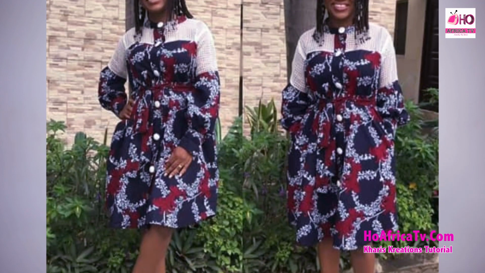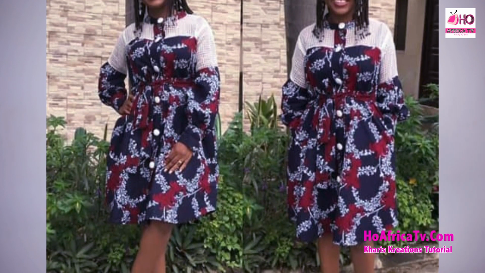The measurements we're going to be working with are the underbust, the half length and the full length. We also need the shoulder measurement, the sleeve length. We'll be needing the round sleeve measurement, the bust circumference, the underbust circumference measurement. Those are the measurements we'll be needing in our tutorial.